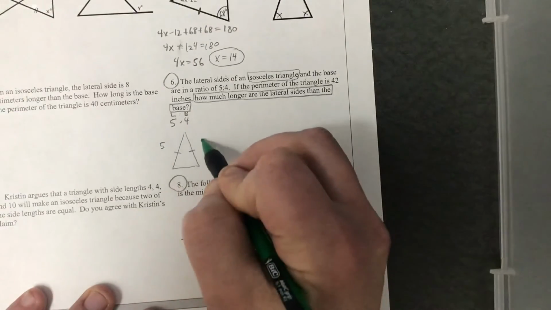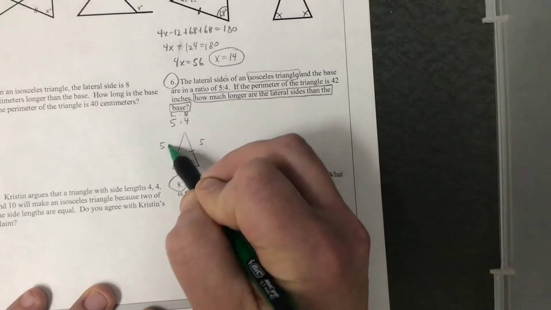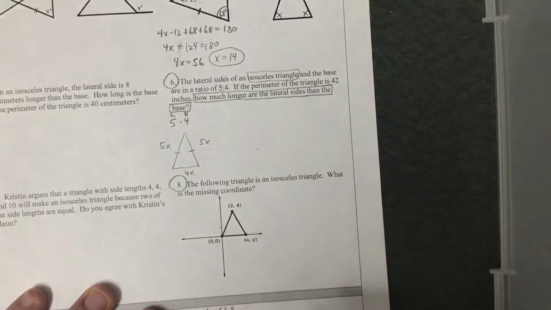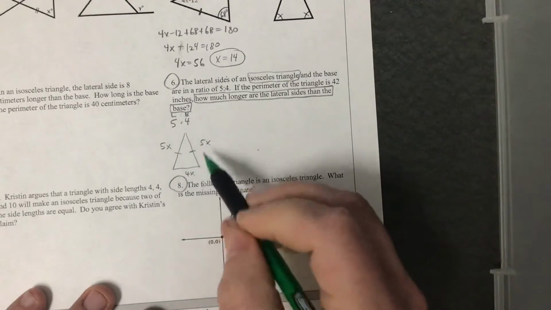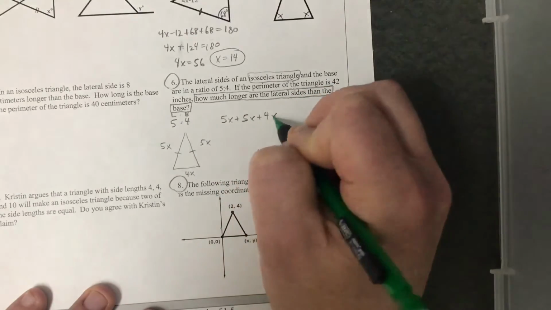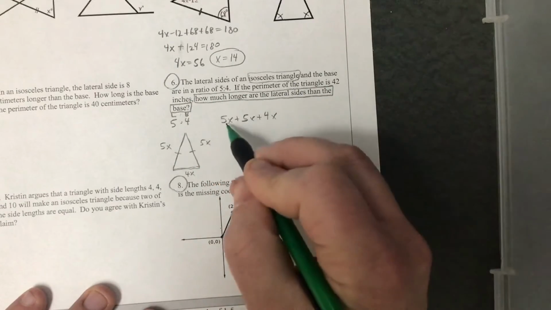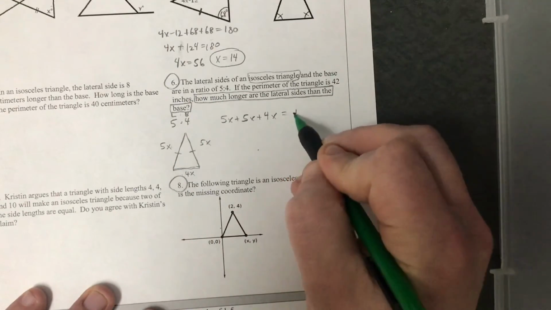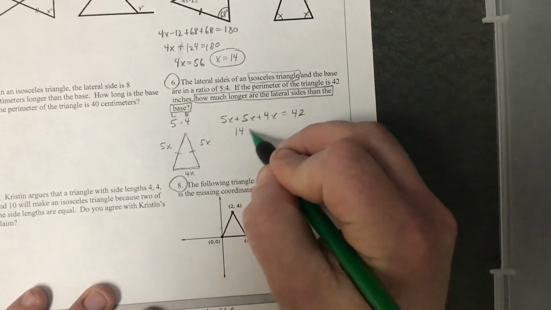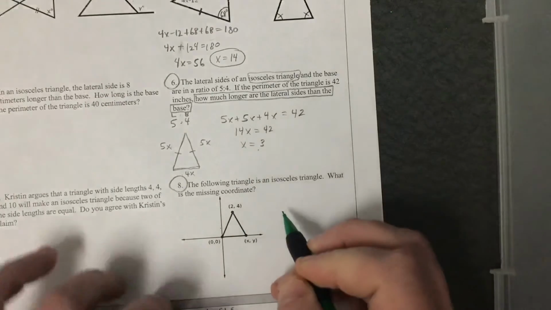I know these are in a ratio of 5 to 4. And when they're in a ratio of 5 to 4, that means these are multiples of each other, or I can keep that same ratio by putting an x on all of these. Then I'm going to write an equation. I'm going to say 5x plus 5x plus 4x, because the perimeter of this is going to be 42. When I add up all these sides, it's going to have to equal 42. I got some like terms there. I got 14x is equal to 42. I'll divide by 14. I'm going to get x is equal to 3.